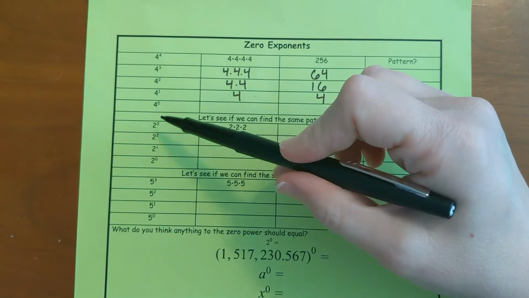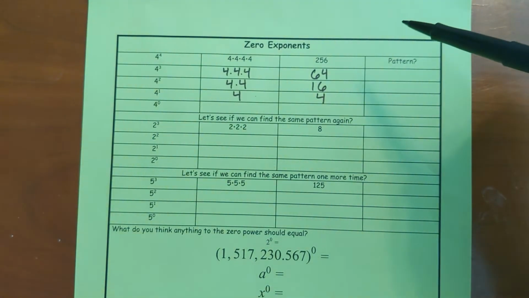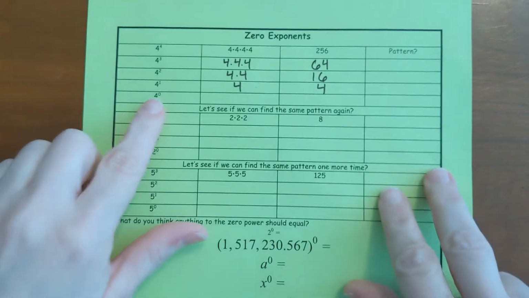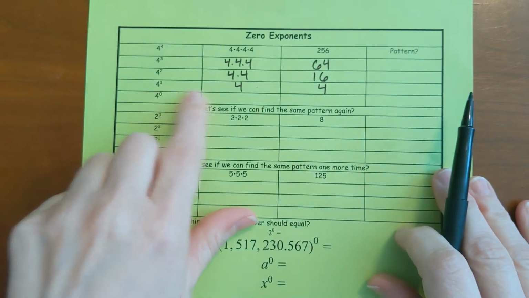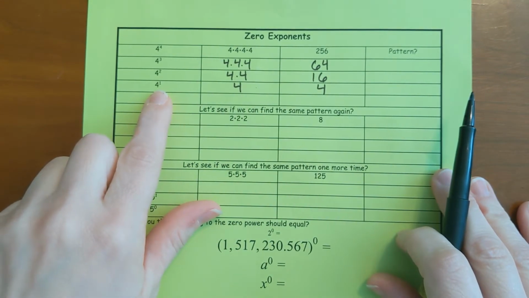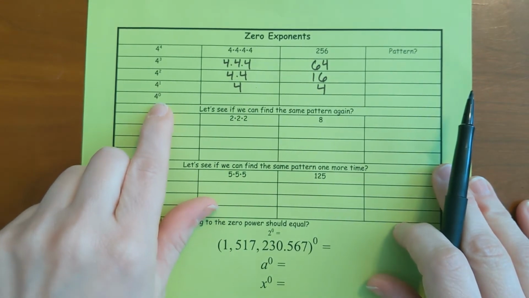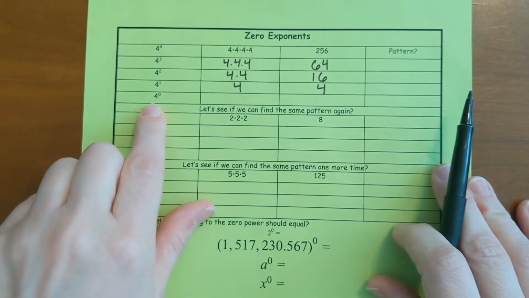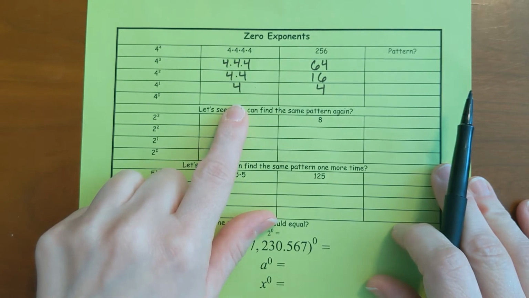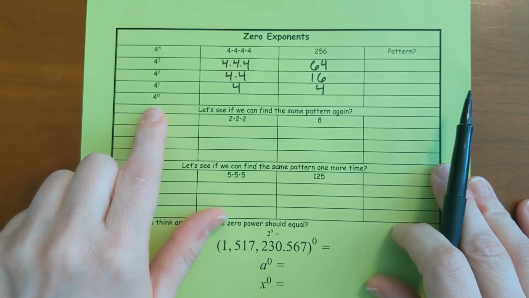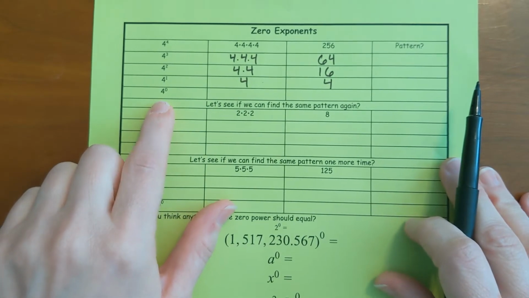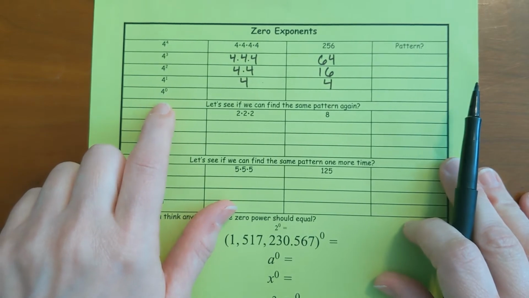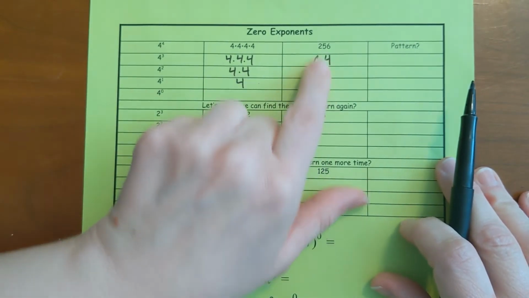And then I come to the 4 to the 0 power, which I'm just not sure. That doesn't make sense. If I use 4 as a factor one time, it's 4 to the 1st power. Then it doesn't make sense that 4 to the 0 should equal 4. And it doesn't really make sense that it should equal 0 either, because there is something here. We wouldn't put 0. So you could put this in your calculator, and it's going to tell you the answer, but we're going to discover it over here.